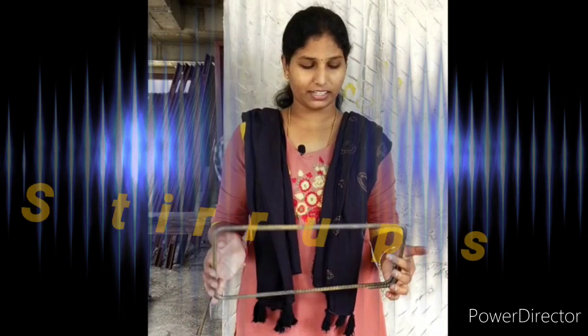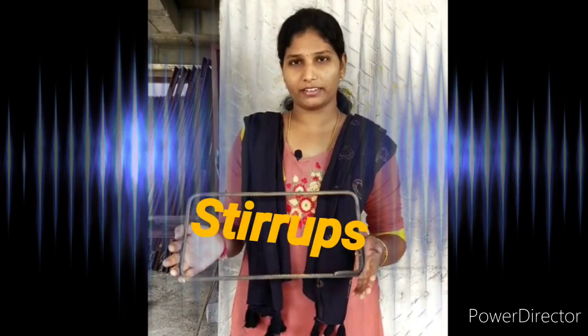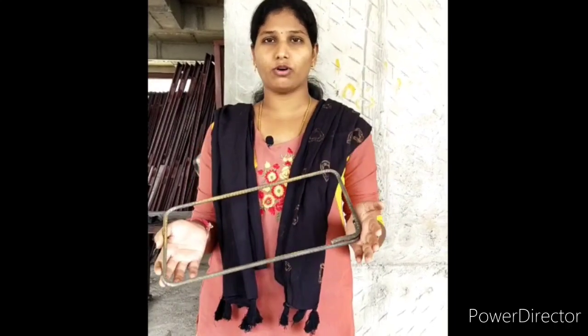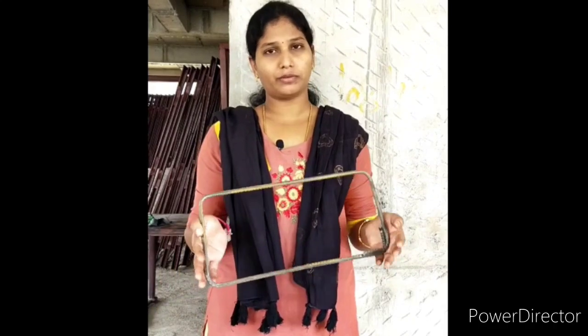Today we will discuss the stirrup, how it is made, where it is used and the purpose of the stirrup. This is the stirrup. It is used in columns and beams. It is used to hold the main reinforcement in the columns and beams. In the columns it is provided against buckling, whereas in the case of beams it is provided against deformation.